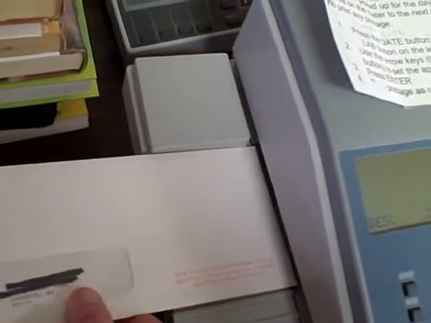Going to carefully take the letter, and we're going to line it up right up against the top here, and then we're going to run it through that machine. So now it's got its postage on, so we're going to take it and put it in the outgoing mailbox here.